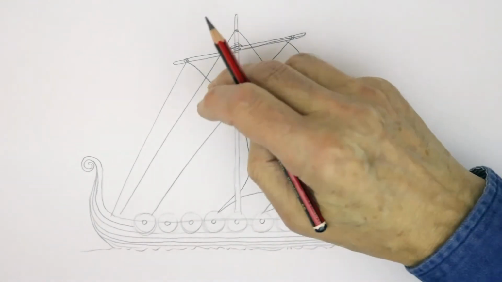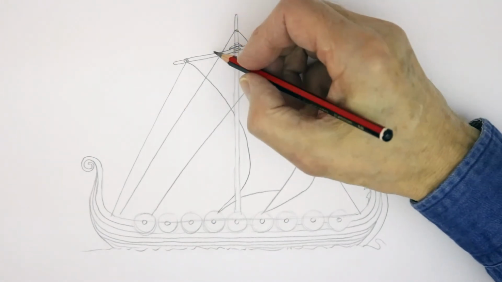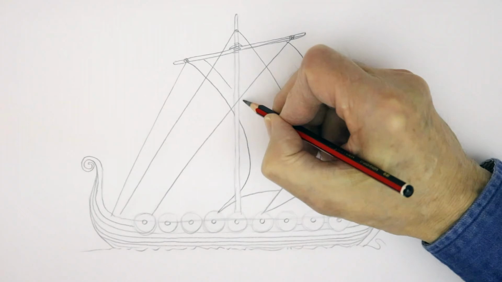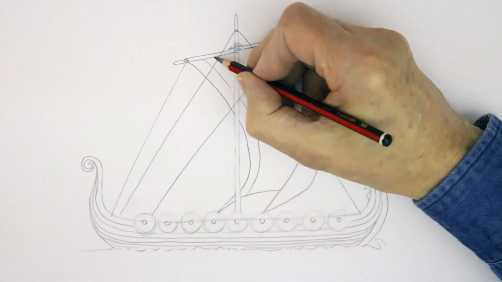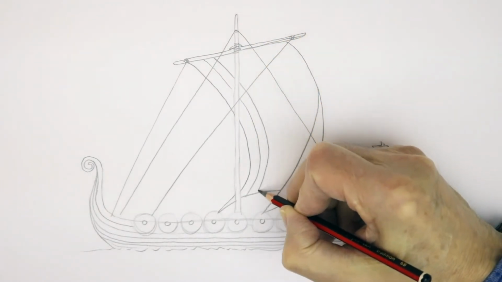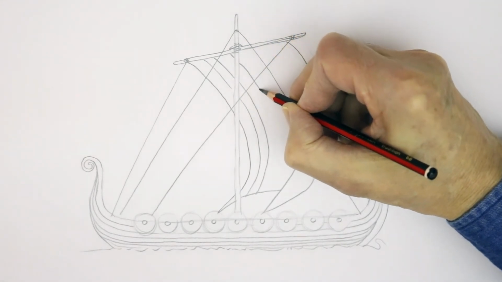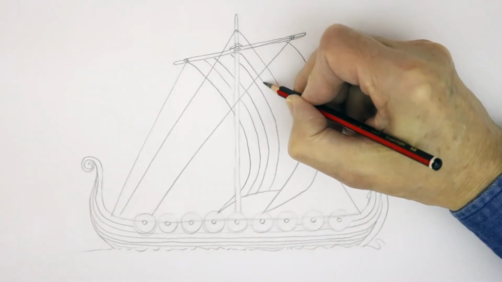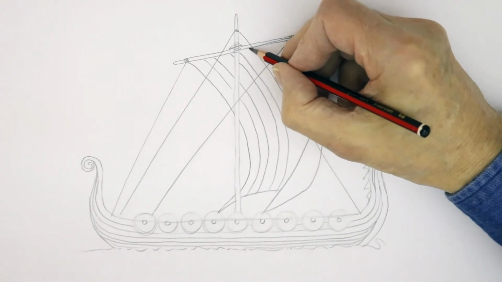Okay, and the actual sail itself would have some kind of pattern on it, but the simplest one is to draw stripes. So if you just follow your line, that curved line there, follow it coming around like that, then double it up, try and keep them parallel. Okay, another one coming in here. Don't have to do too many. And there. Like that, another one coming in here.